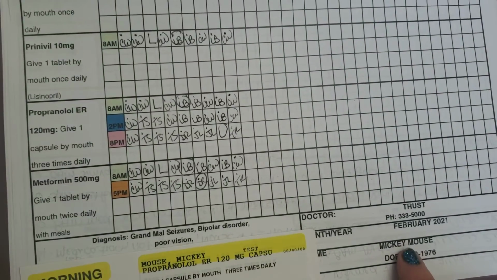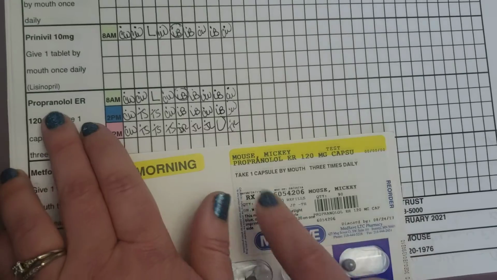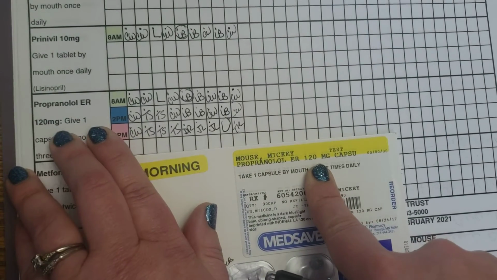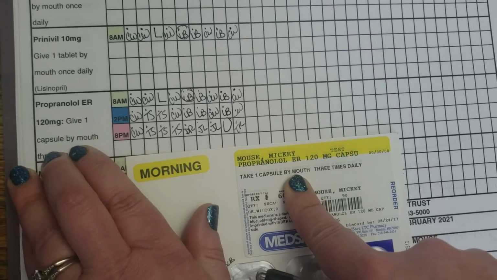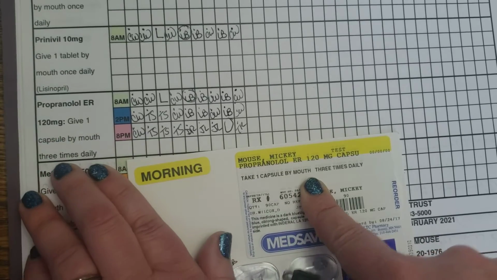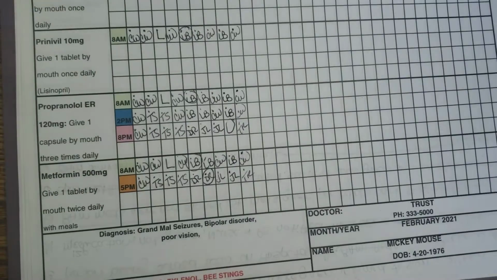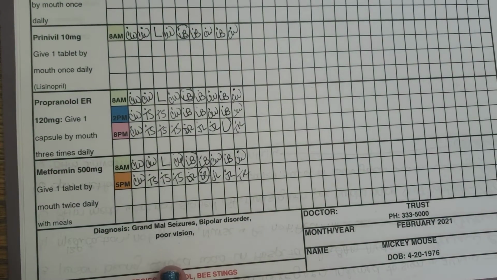Next medication, Mickey Mouse. Propranolol ER, 120 milligrams. Give 1 capsule by mouth, 3 times daily. We are on the 10th. It is 8 a.m. and we're going to flip that one over.